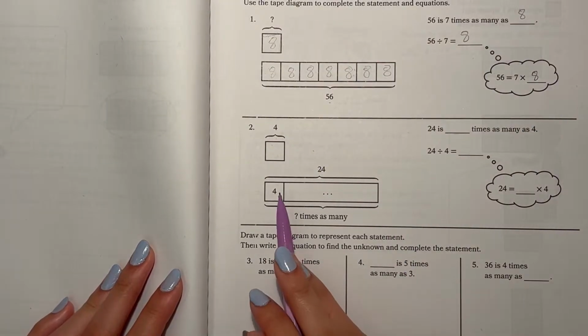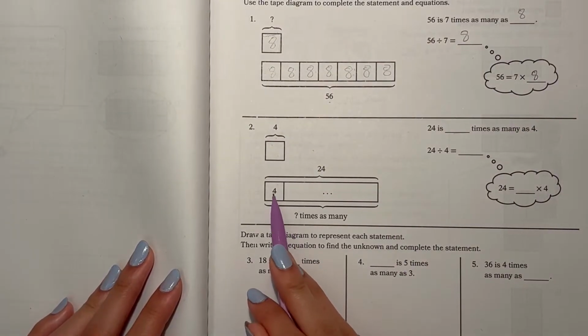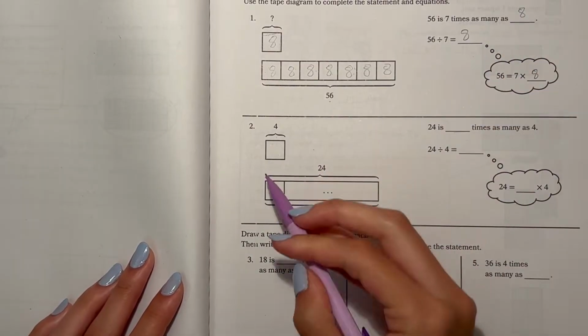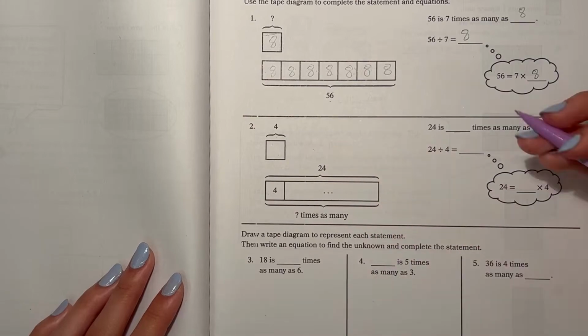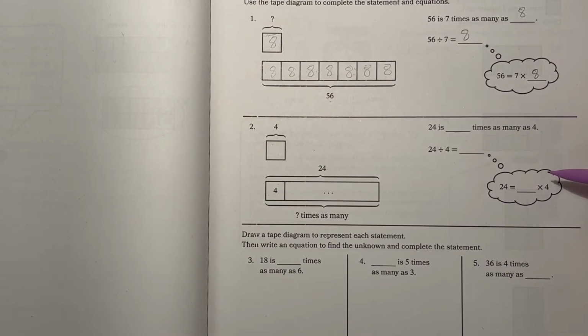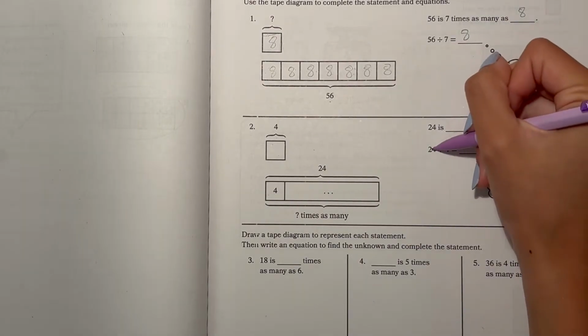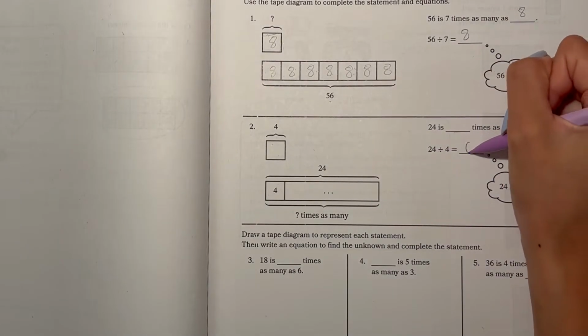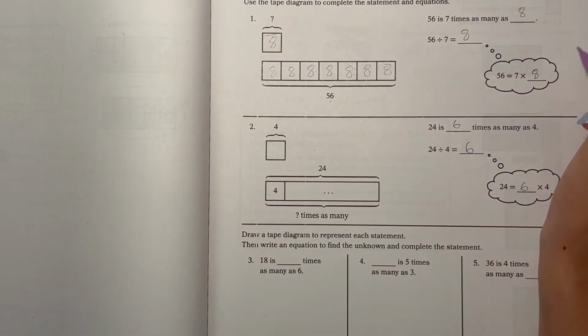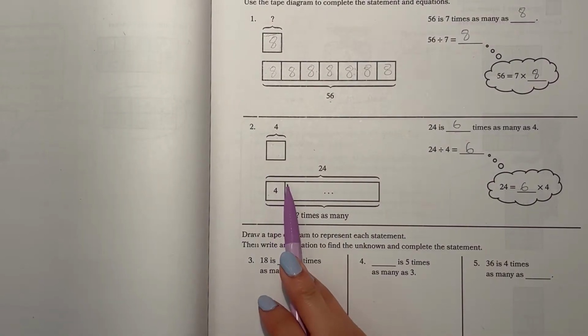But our job is to find out how many tiles of 4 will make 24. So we want to be thinking 24 divided by 4 equals blank. Well, what do we know times 4 equals 24? 4 times 5 is 20. So then 4 times 6 would be 24. Therefore, 24 divided by 4 equals 6. So 24 is 6 times as many as 4. That means it would take 6 of these tiles to make up 24.